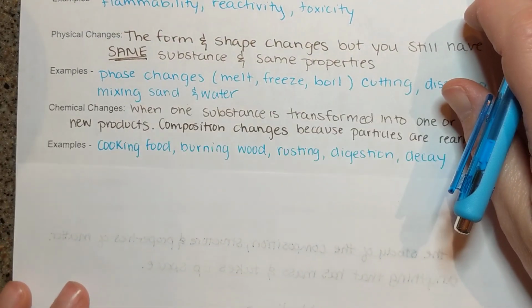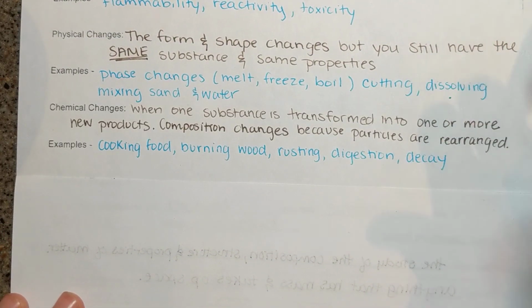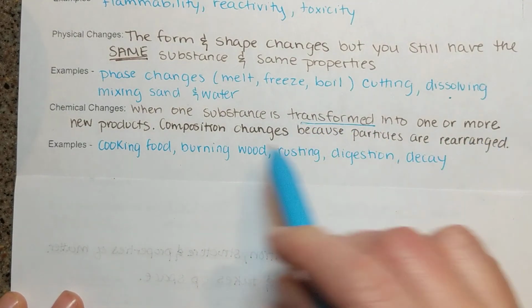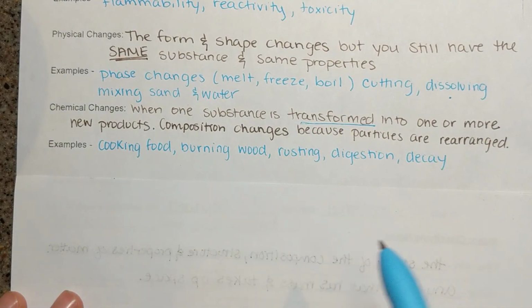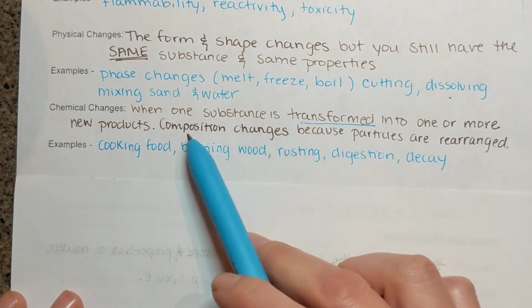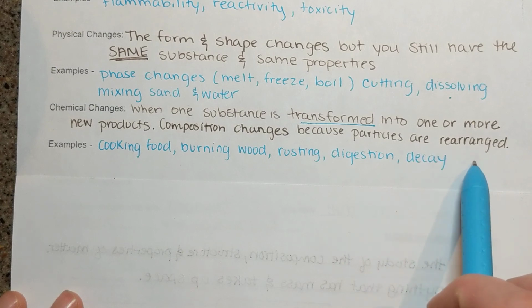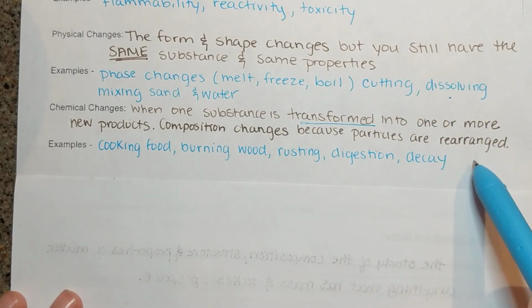Whereas a chemical change is when one substance is transformed into one or more new products. So I've transformed it, I've created something new. So this is composition changes because our particles here are rearranged. So going back to before, that means those elements are getting rearranged.